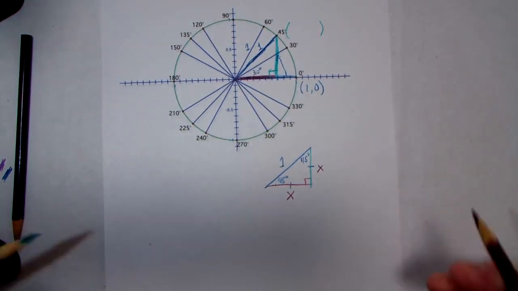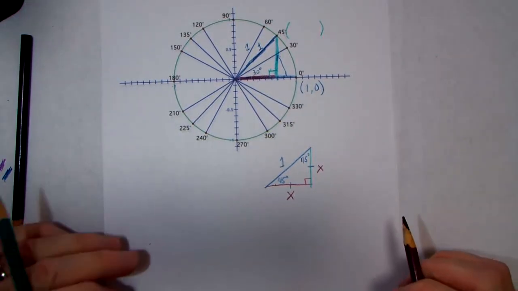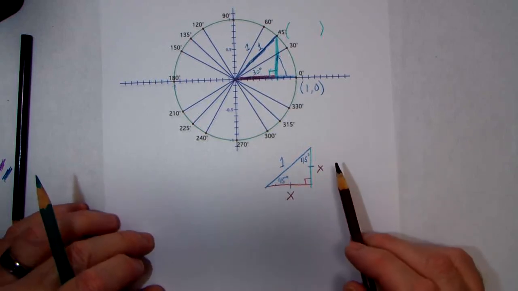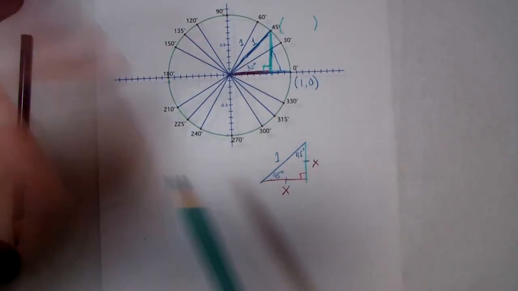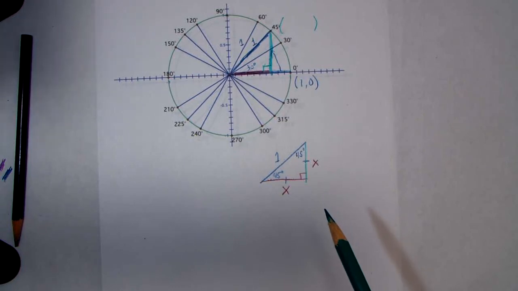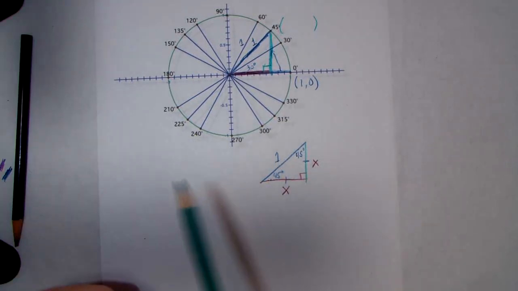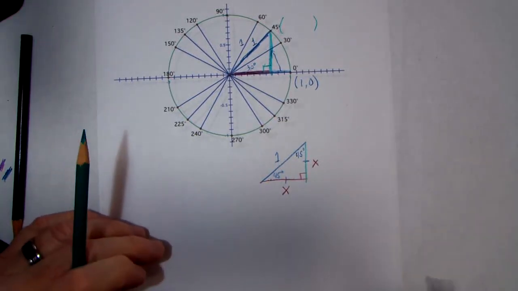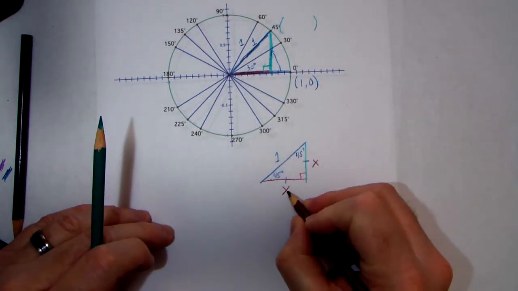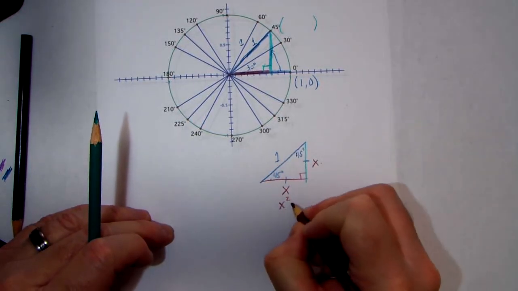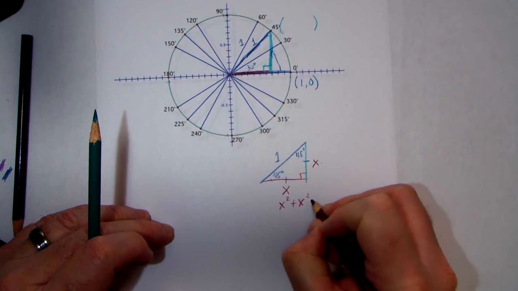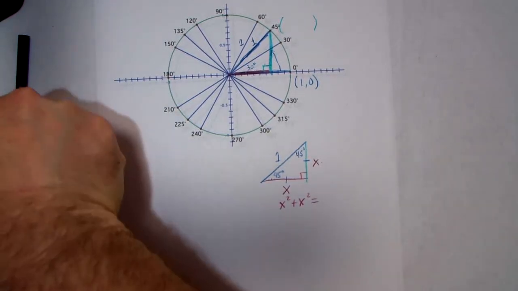At this point, we can either remember the ratio for the isosceles right triangle, which is where we're hoping you're going to get to, is that you will be able to just have these ratios memorized. But in case you don't, you could always do Pythagorean theorem. So we've got x squared plus x squared equals 1 squared.